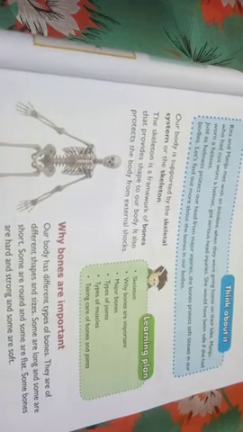Next, you may see a question: why are bones important? What is the importance of bone in our body? Our body has different types of bones. They are of different shapes and sizes. One thing you have to keep in mind is that the bones present in our body are of different shapes and sizes. All of them are not of the same shape and size.